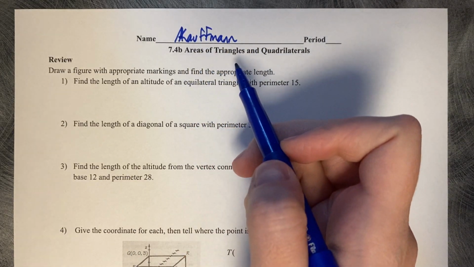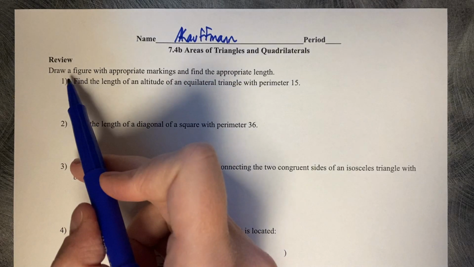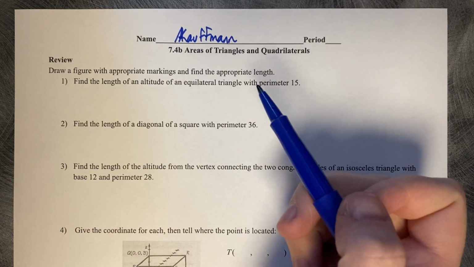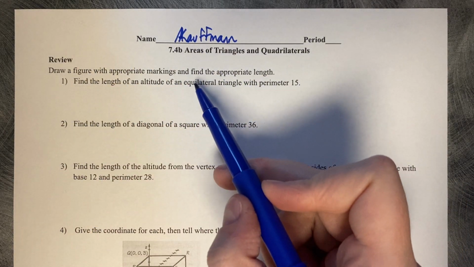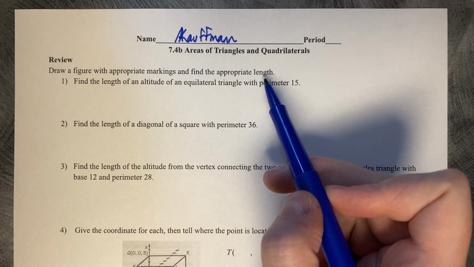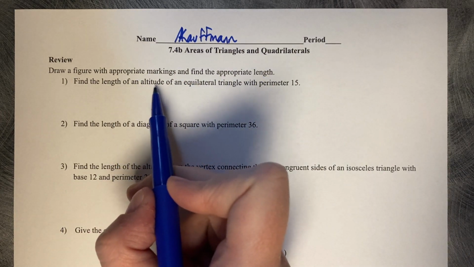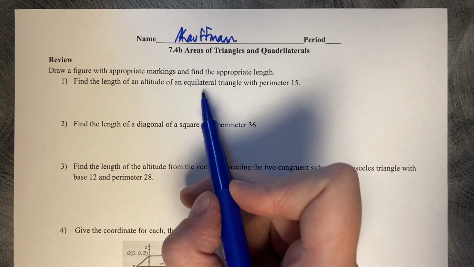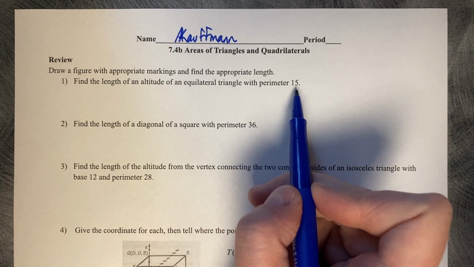7.4b, areas of triangles and quadrilaterals. This is a little bit of review, these first three problems. Draw a figure with appropriate markings and find the appropriate length. Find the length of an altitude, or a height, of an equilateral triangle with perimeter 15.